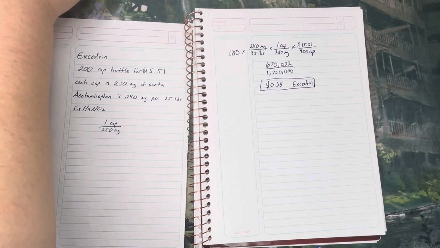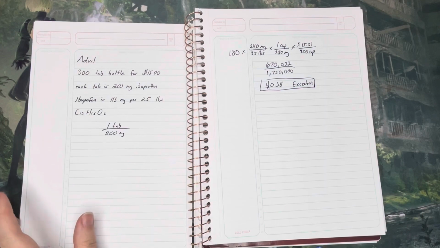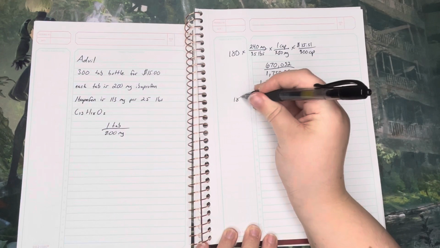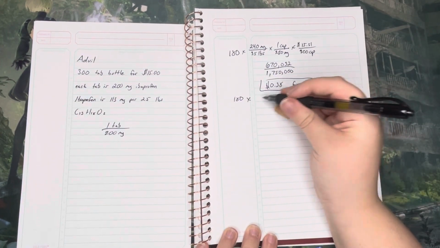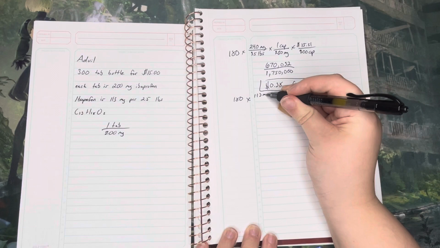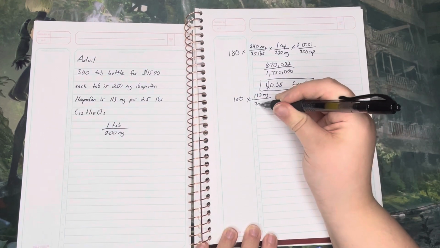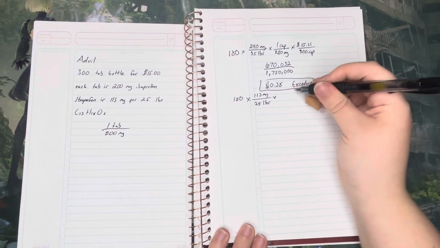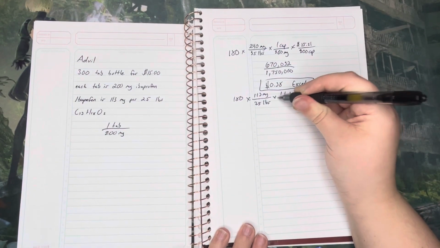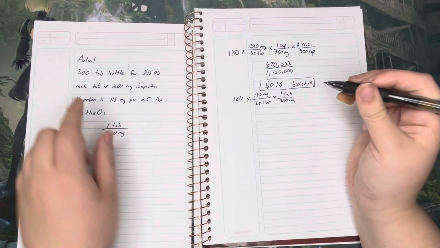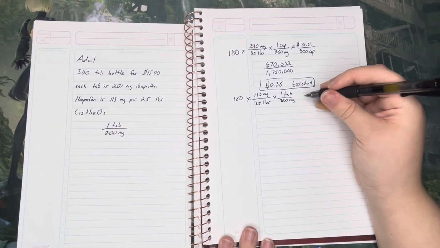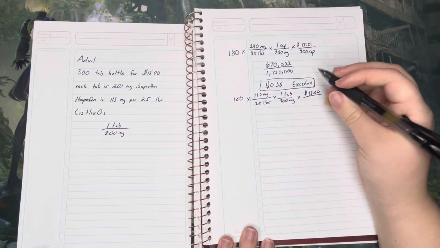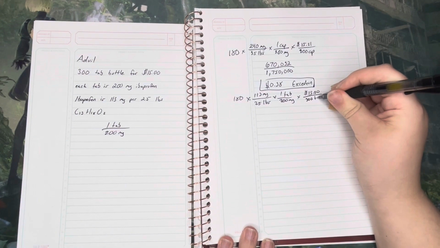Next one we're going to do is Advil. So pretty much the same thing. 180 times 113 milligrams over 25 pounds, times 1 tab over 200 milligrams, times $15 over 300 tablets.